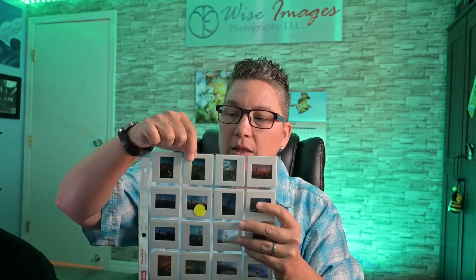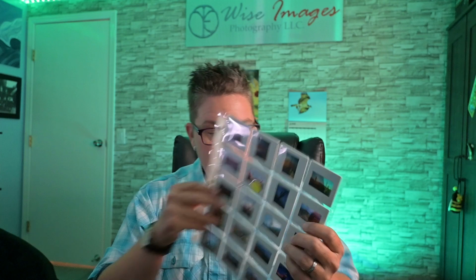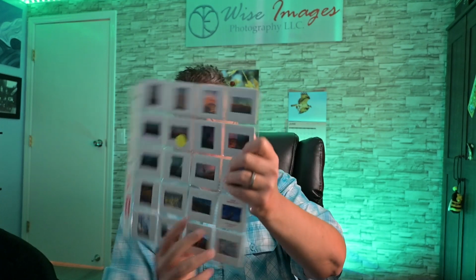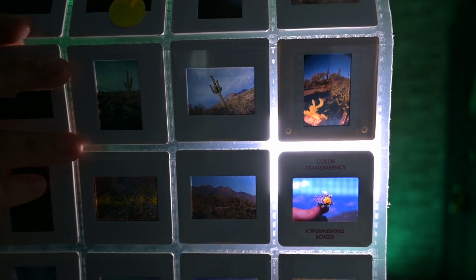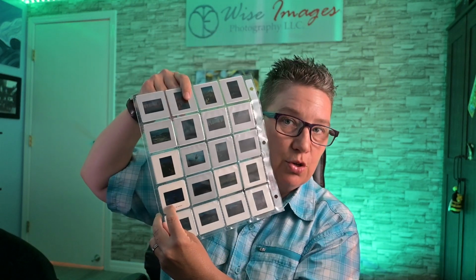He mounted a lot of these on his own. He did give me an example of what it would look like if it were professionally mounted. It actually has color transparency written on it, and it says that it was made in the USA over here.